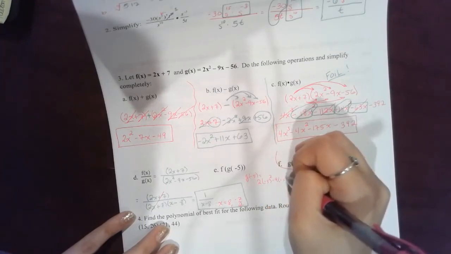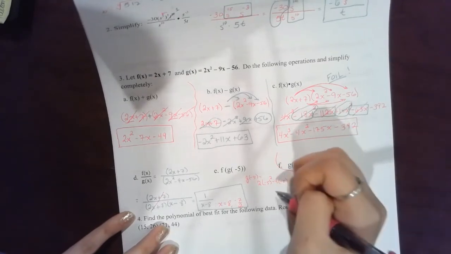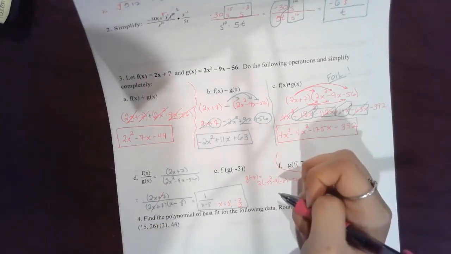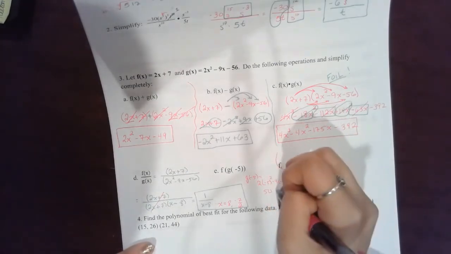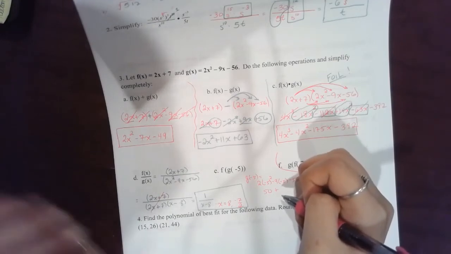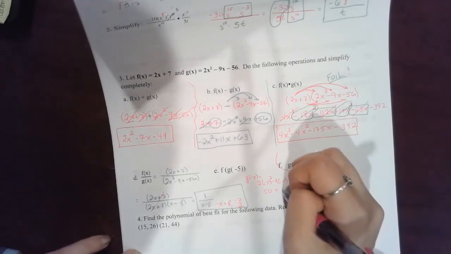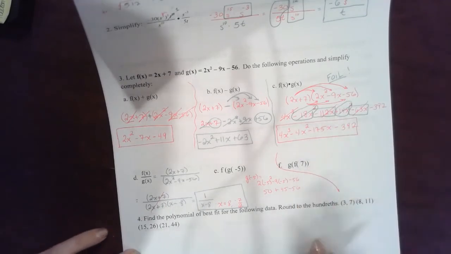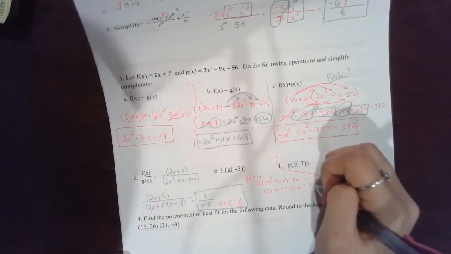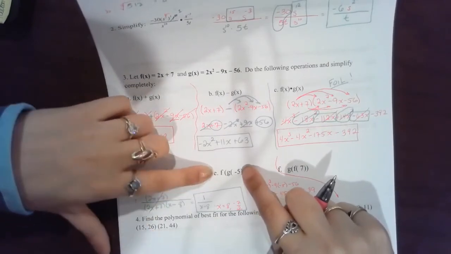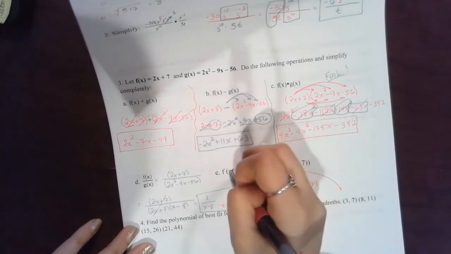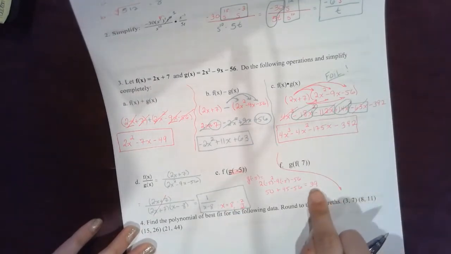So this becomes 5 times 5, which is 25. 25 times 2 is 50, plus 9 times 5, which is 45. And we're subtracting it from 56. So it's 50 plus 45 minus 56, which is 39. But that's only g of negative 5. We still want f of that. So now we know that g of negative 5 is 39, and we want f of 39.